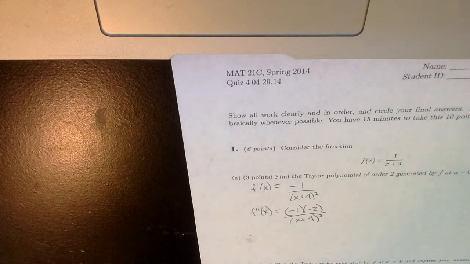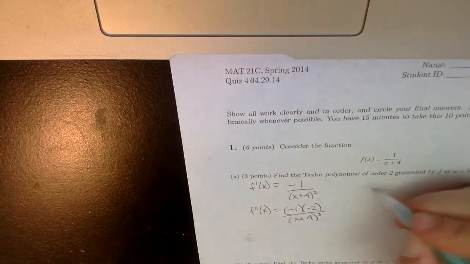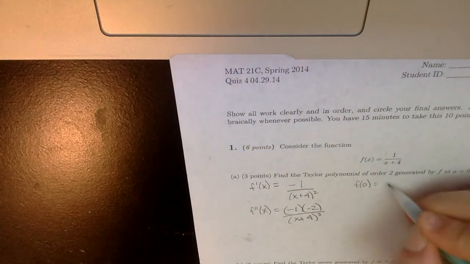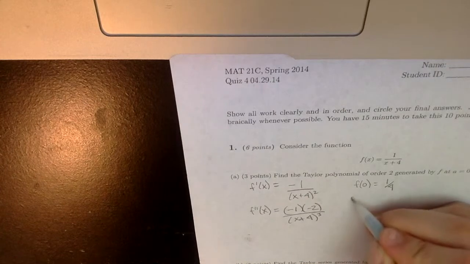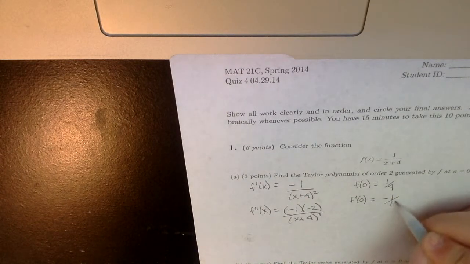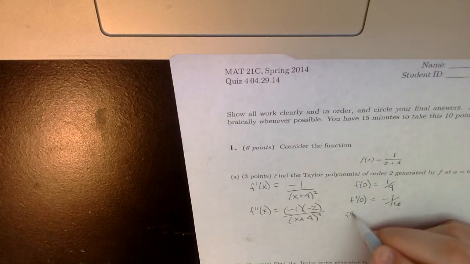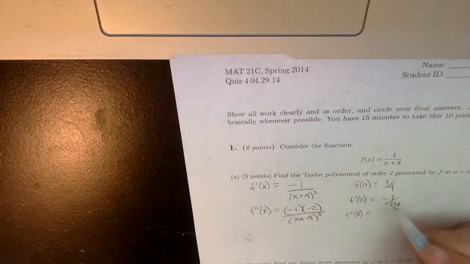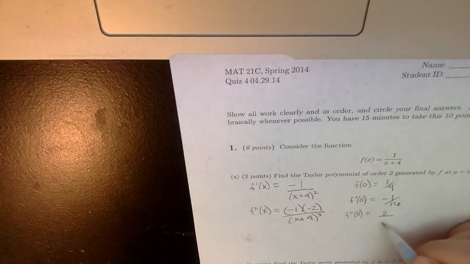Okay, now when we plug in 0, f of 0 is just 1 over 4. F prime of 0 is negative 1 over 16, and then f double prime of 0 is 2 over 64, which is 1 over 32.